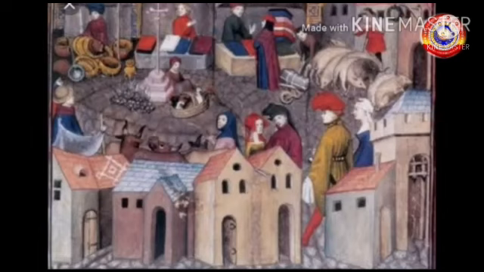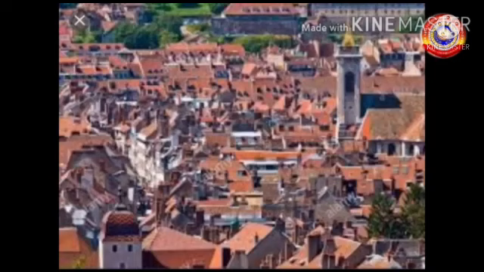The facilities provided by the rulers for the production of commodities in the trading centers and the increase in population were the other factors that helped the development of new cities.